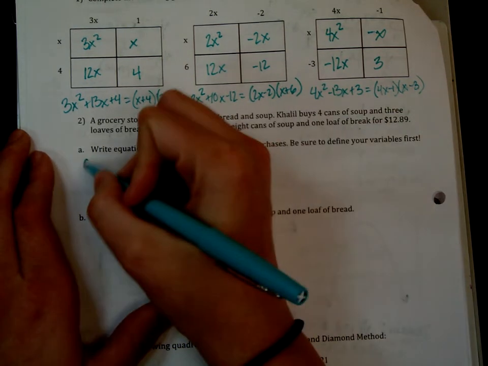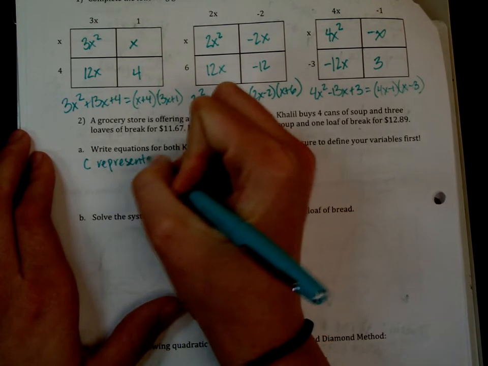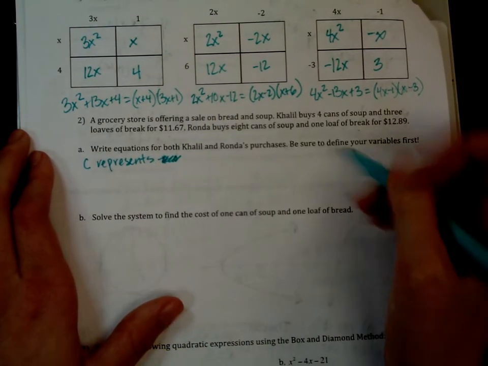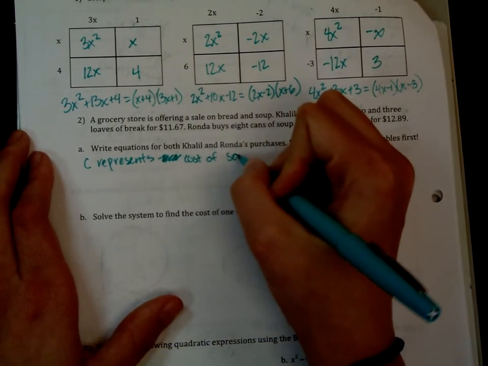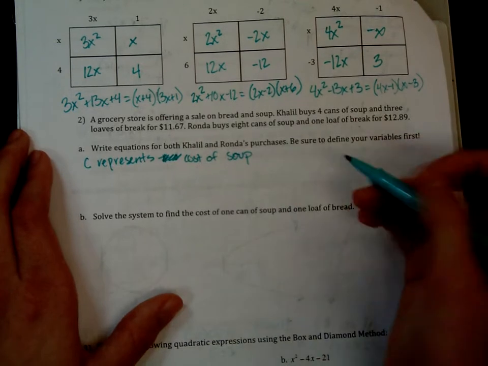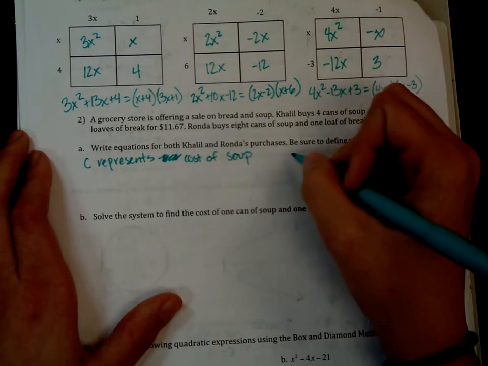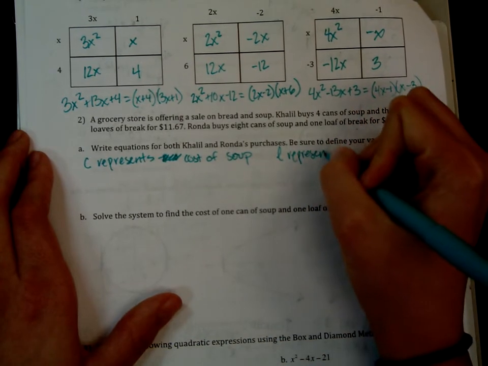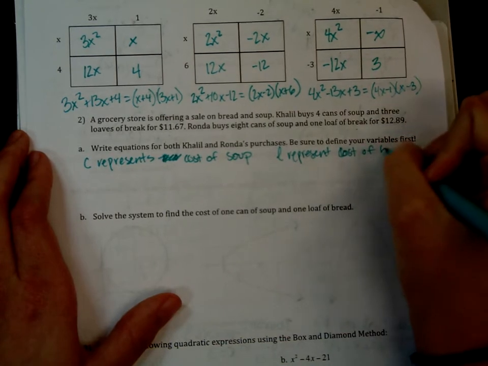So I'm going to let C represent the cost of soup, because we know how many cans they bought. And let's let L represent loaf of bread, cost of bread.